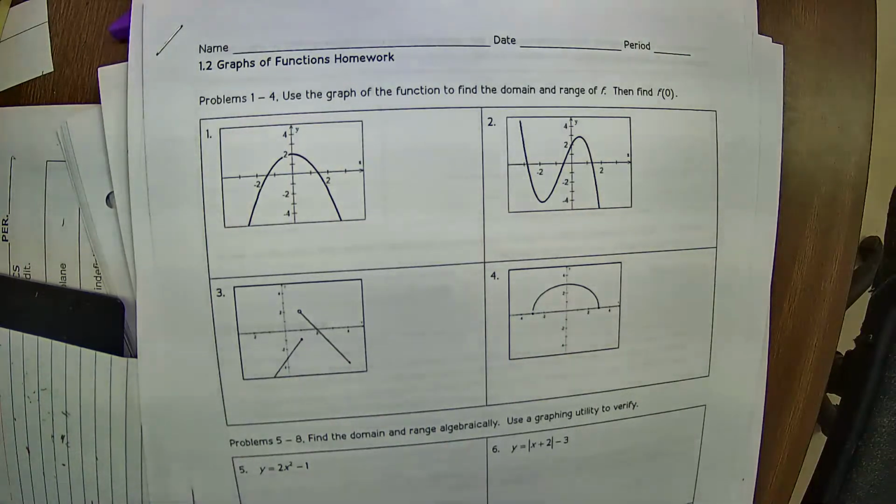Wait, so how do you do that? Number 3 looks like a pair of drumsticks. I'm having trouble with number 1. It says find the domain and range. So find the domain and range.